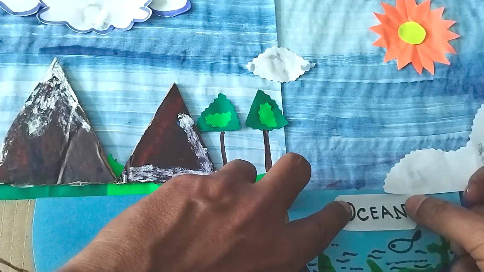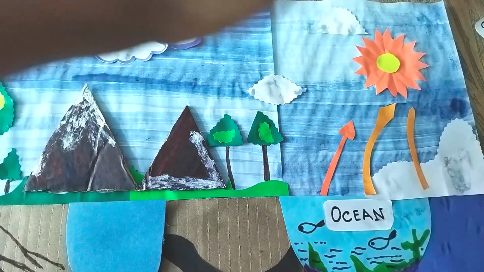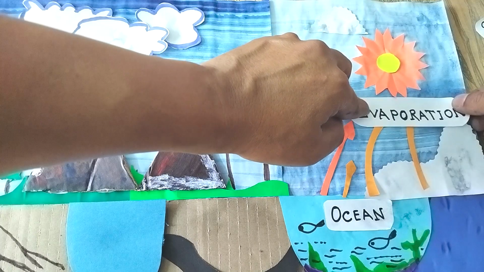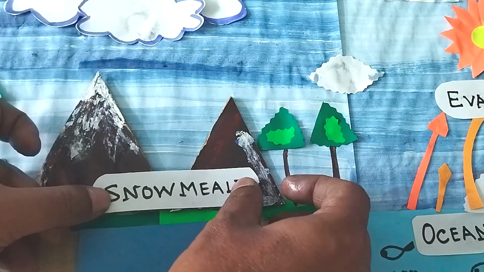Evaporation. Evaporation is when the sun heats up water in rivers or lakes and the ocean and turns it into vapor or steam. The water vapor or steam leaves the river, lake, or ocean and goes into the air.